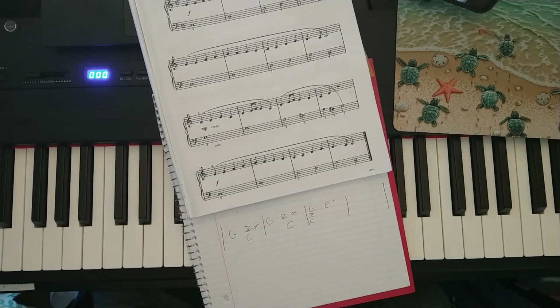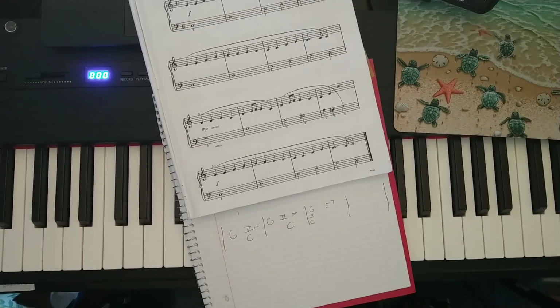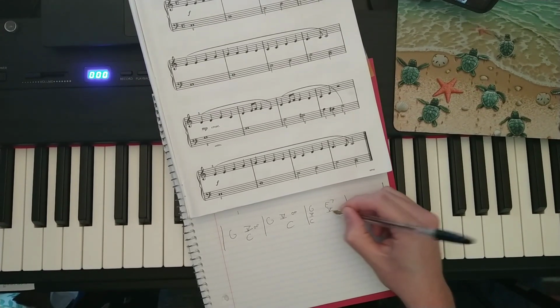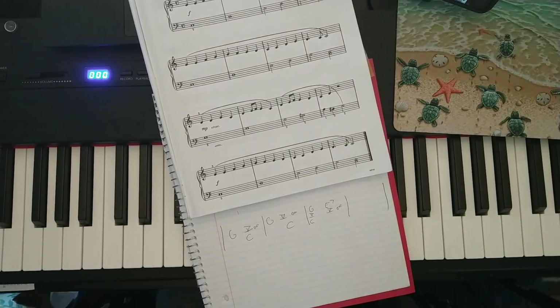However, it's not the dominant chord in the key of C. As you know, G is the 5 of C. So now we have to ask ourselves, what is an E7 doing in this song? Whenever you see a dominant chord, you always have to ask yourself, what key does it belong to?